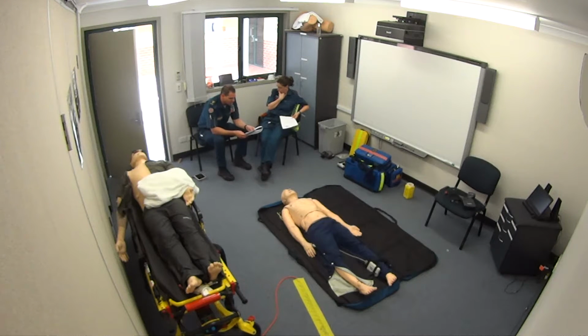All right, so the next question is: the RSI checklist has been promoted for use in setting up for intubations. Describe the setup as outlined in the RSI checklist.